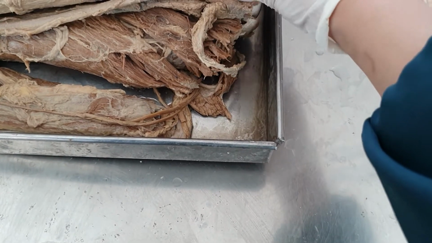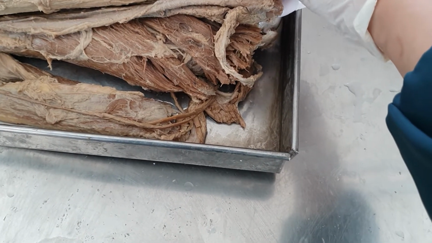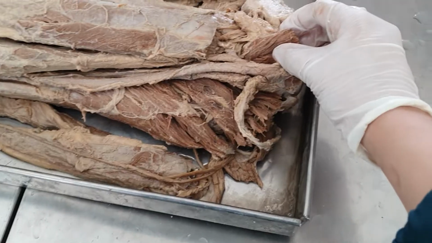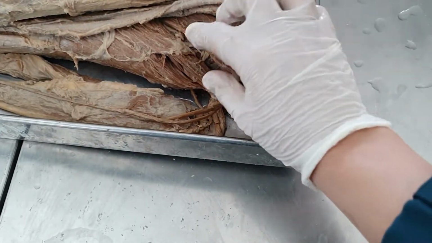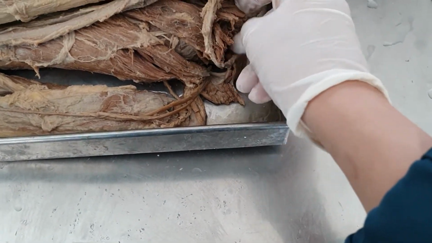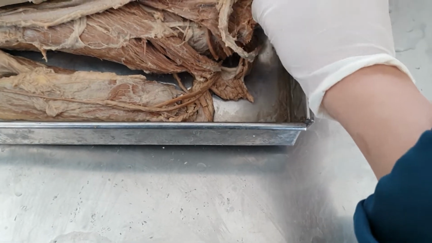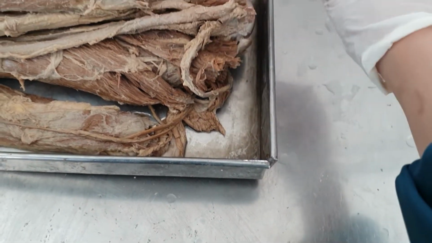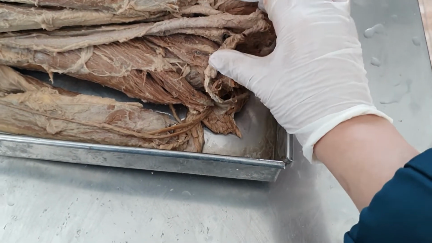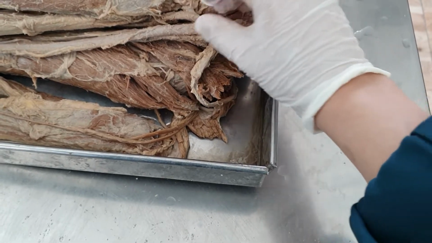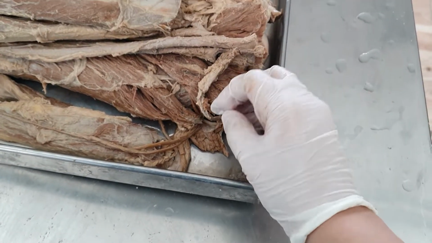So this muscle over here towards the medial side is the iliopsoas, and this muscle over here is the pectineus. This is pectineus, this is iliopsoas, and between them are the femoral nerve, femoral artery, and femoral vein.